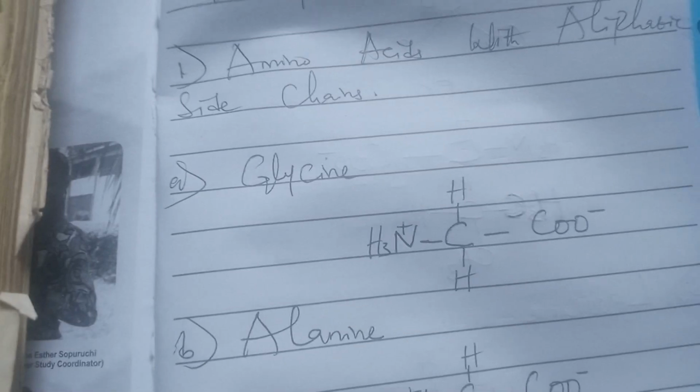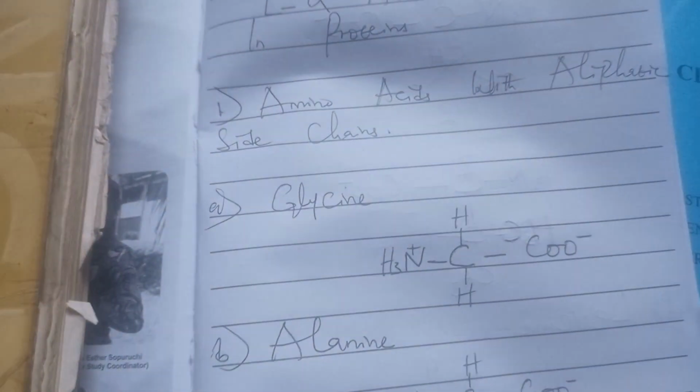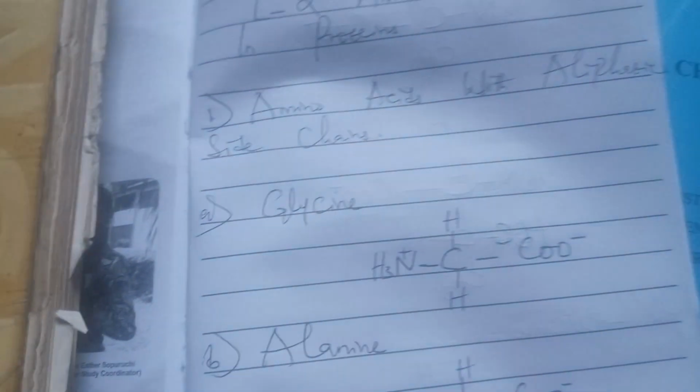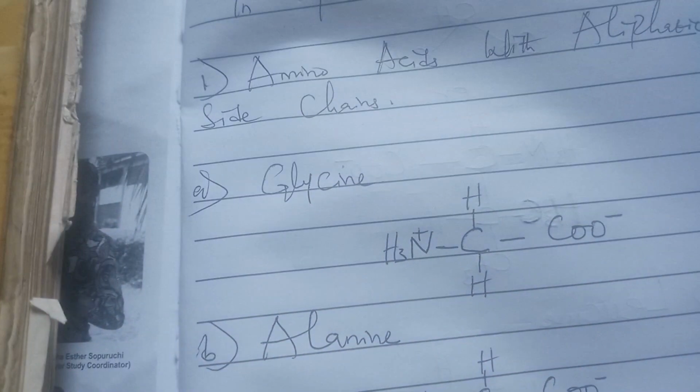Now the first one, we have glycine. Look at the structure of glycine. We say that glycine is the simplest structure of the amino acids. Look at the amino group at the left hand side, look at the carboxylic group at the right hand side, look at the hydrogen up, look at the hydrogen down.